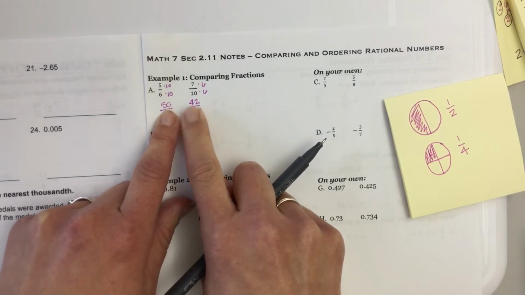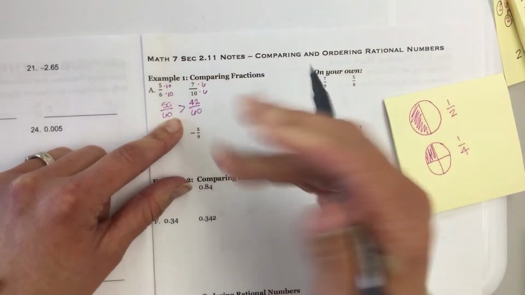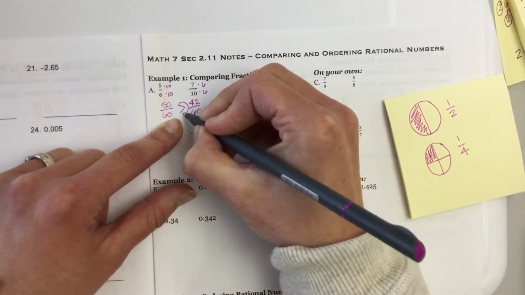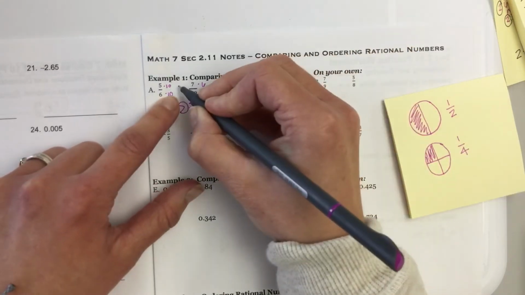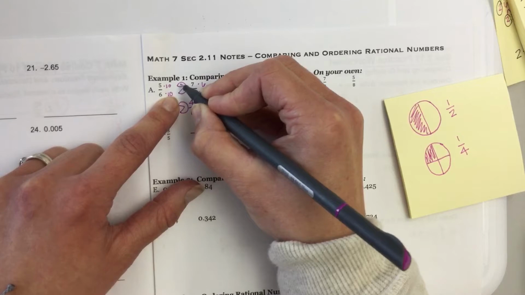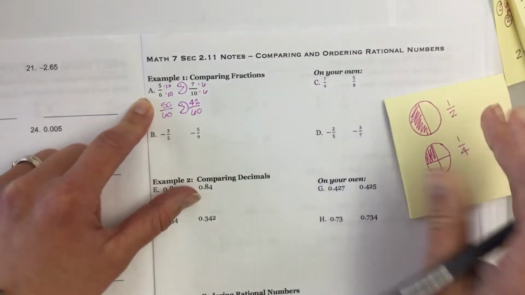So who's bigger, 50 or 42? Well, 50 is larger, so the Pac-Man will look like it's eating the 50 over 60. So 5/6 is bigger than 7/10. Okay.